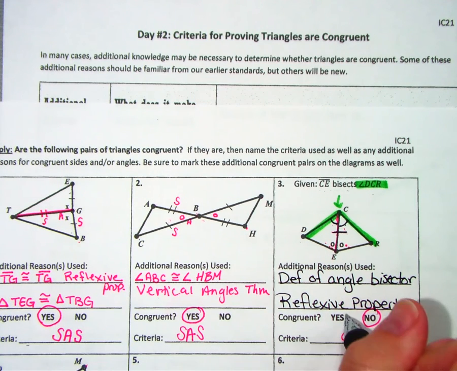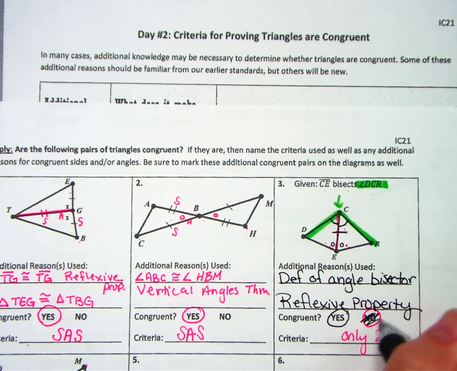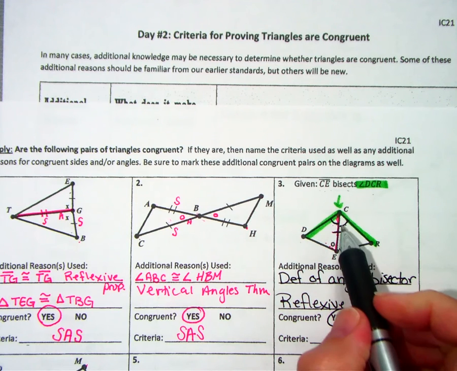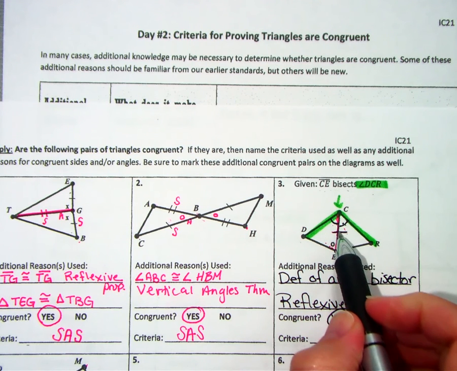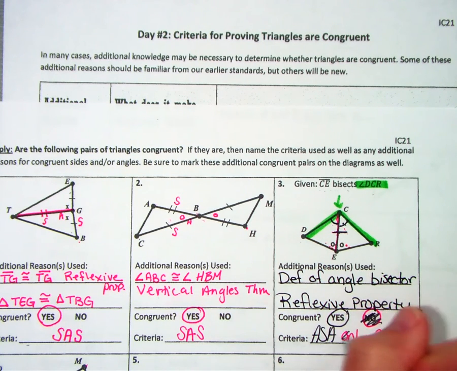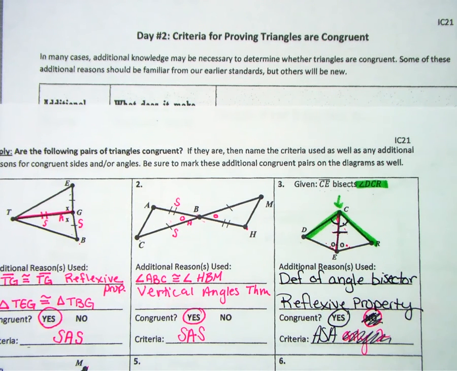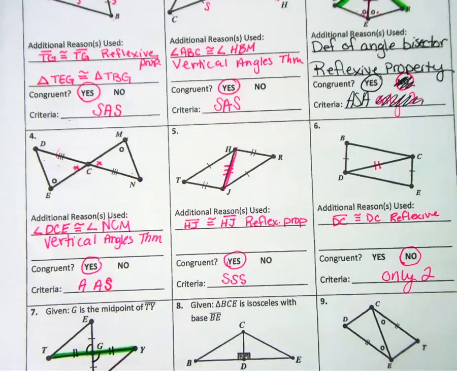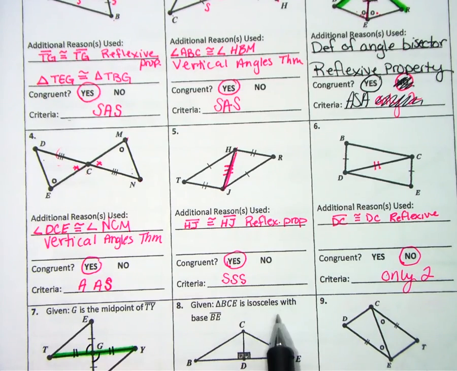Okay, so now my triangles are congruent because I have more than two, and I have angle, side, angle. But now I'm ready for number 8, which uses a given statement that has the word isosceles in it.